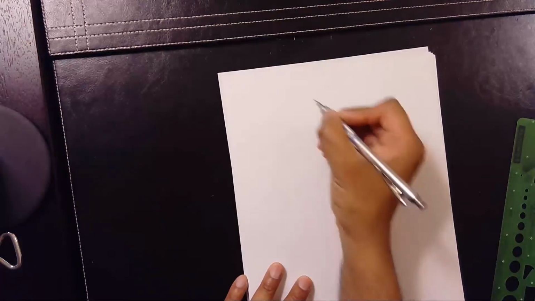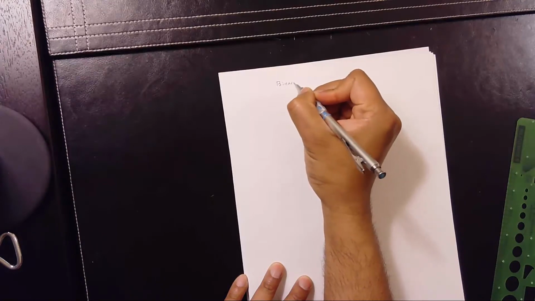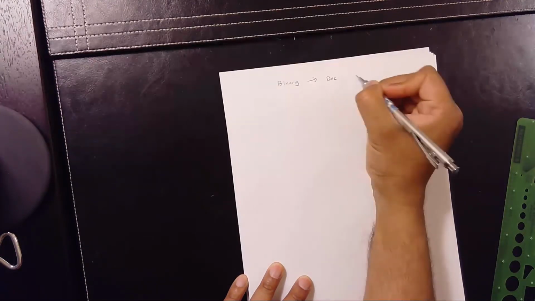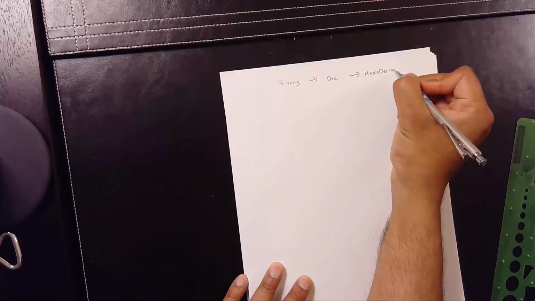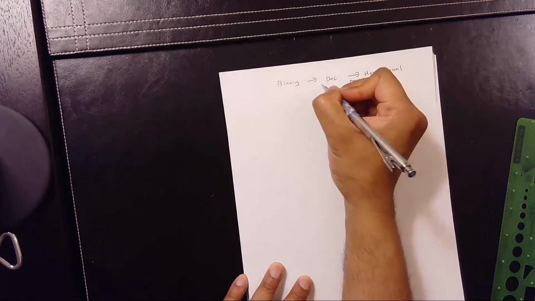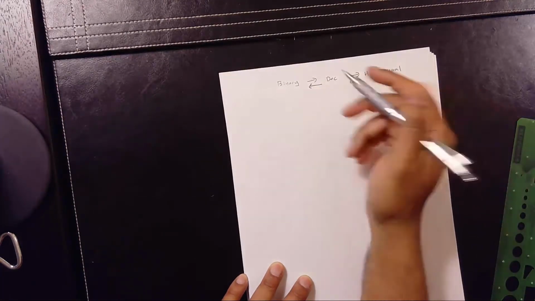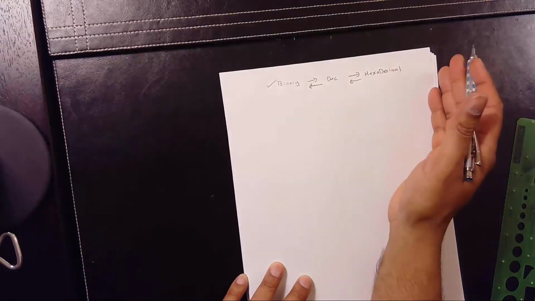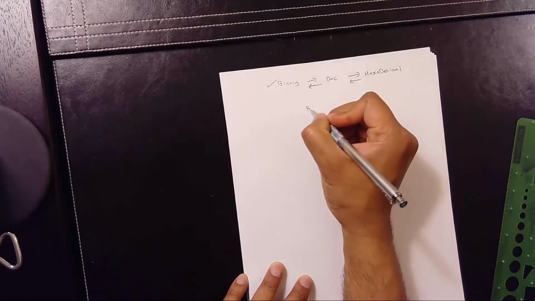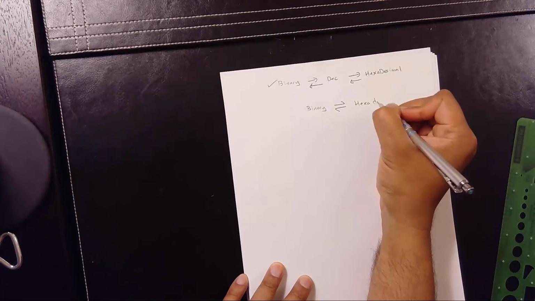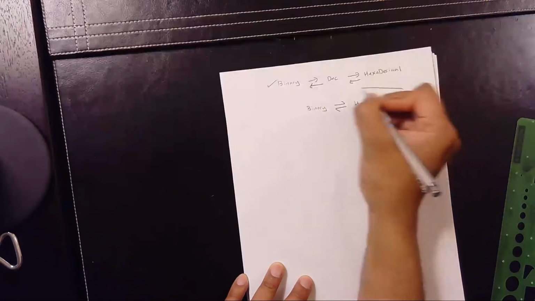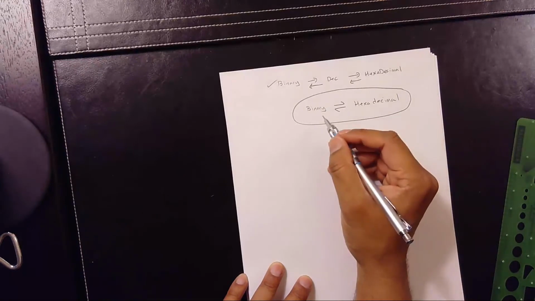So in this video, we're going to do something called a direct conversion. Previously, we had binary to decimal to hexadecimal, right? And then if you want to go back, you would have to go to decimal back to binary. But we've already done this in our previous video. Our focus is going to be binary to hexadecimal direct conversion.